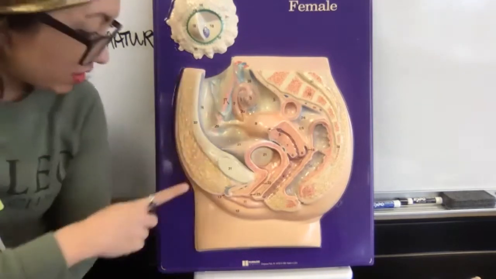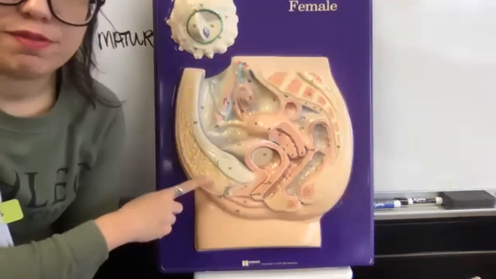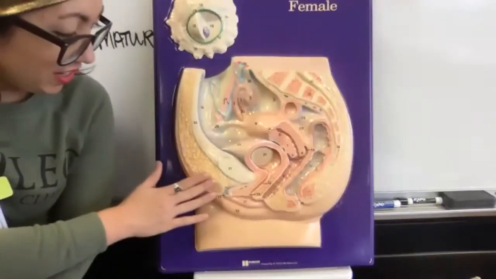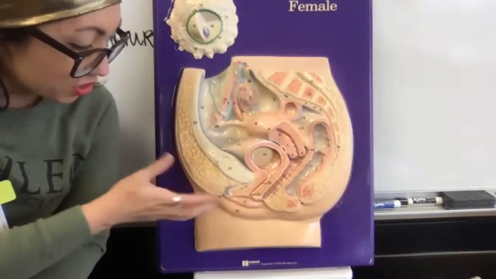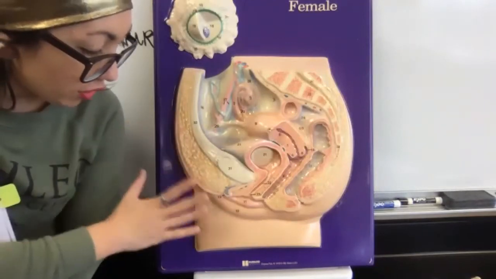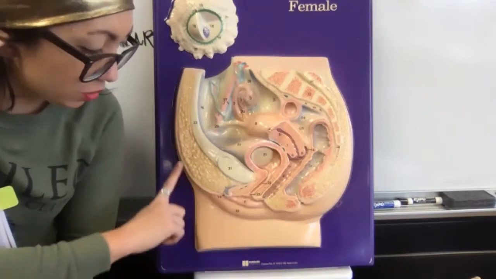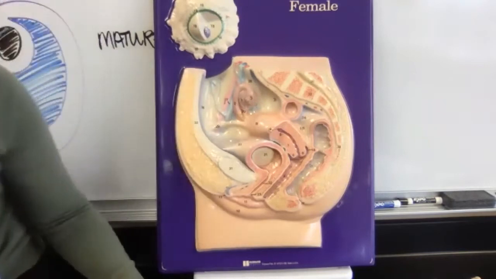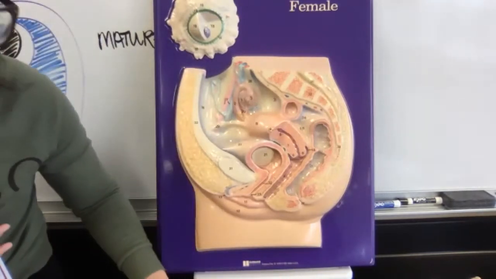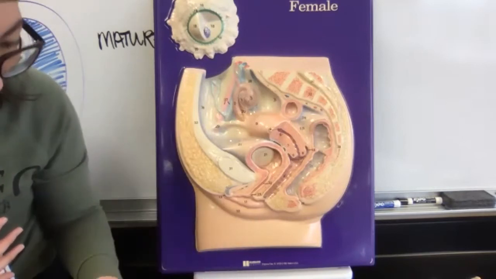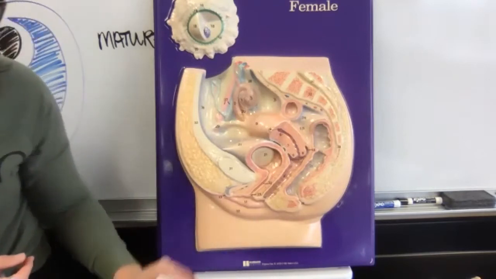And I get students asking, what is this? Fat. Okay, adipose tissue. So the mons pubis really just describes the surface portion right here. And during puberty, this is where pubic hair grows. So if it's helpful, think mons pubis is where pubic hair grows.